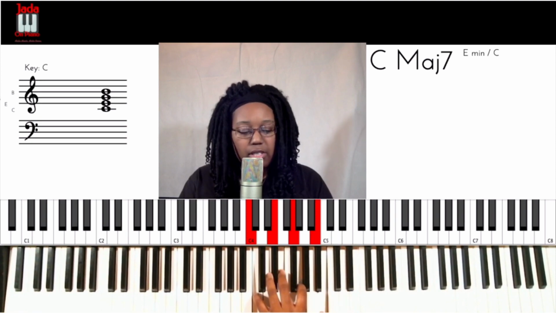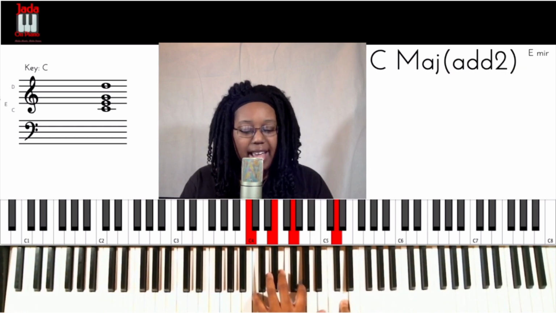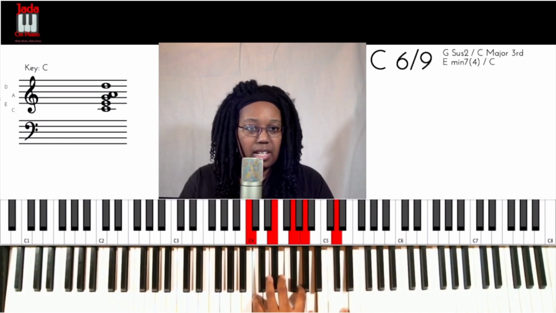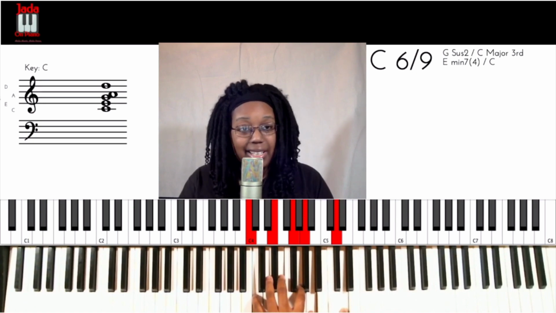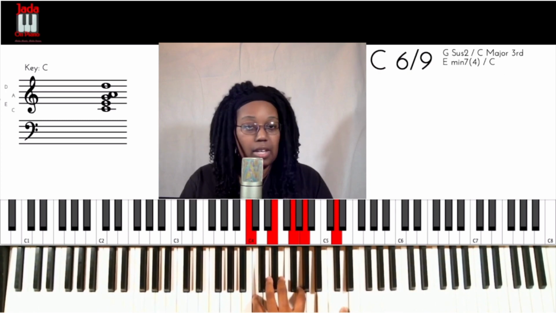In order for you to see this as a 9, very important, it has to have a 7th in it. Or it has to have something beyond the 5. That's a better way to say it. It needs a 7, or, because watch this, this is going to give you a 6-9. It does not have the 7 present in the chord, but it's got something beyond the 5. It's got the 6. So that's still a 9.